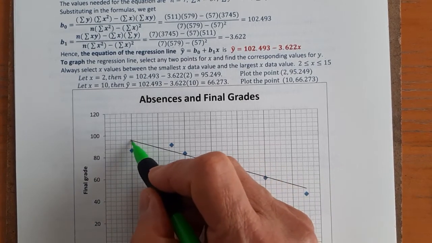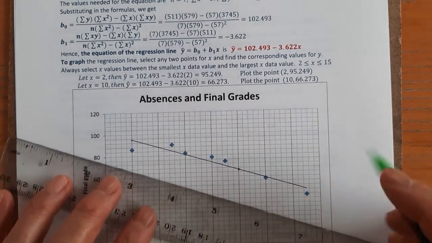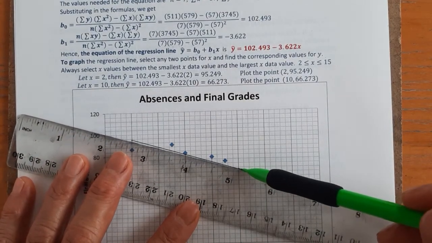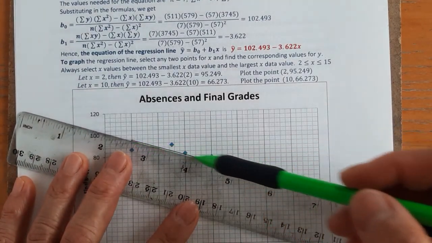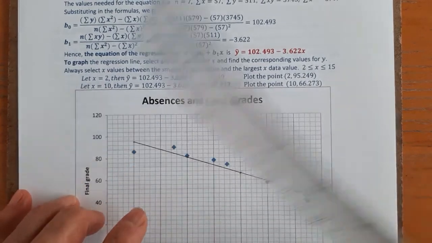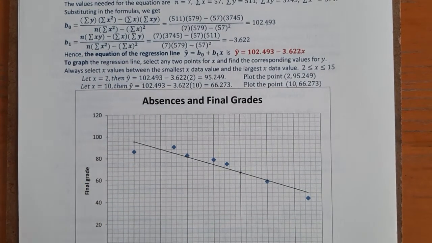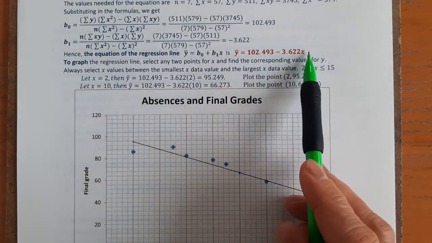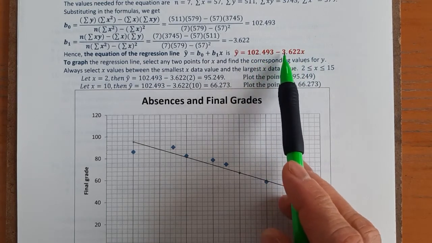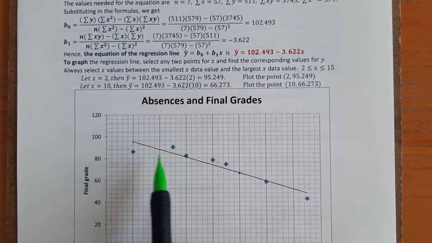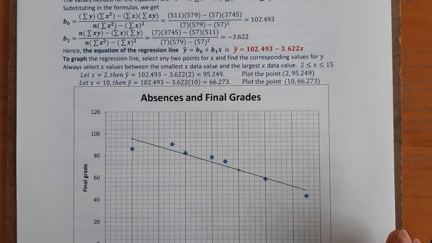Take the 2 points and use the ruler to connect them. Connect the 2 points and draw the line, and that's the linear regression line, which is this one. And the slope is negative, so the line falls down to the right.